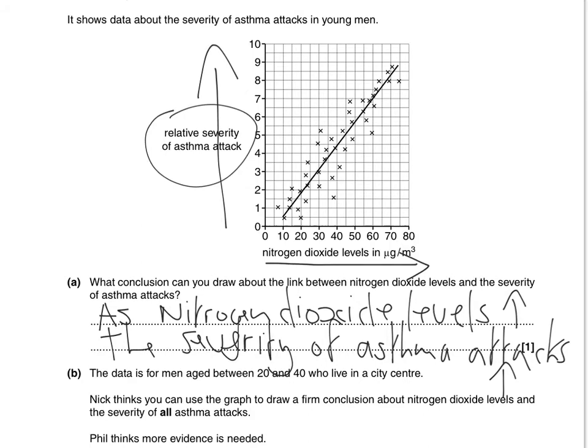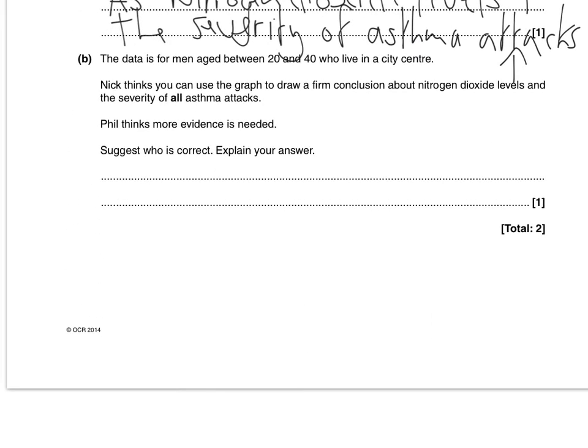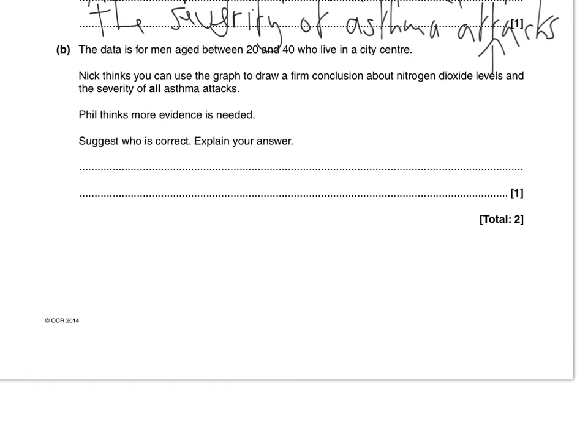First easy mark. So, the data is for men aged between 20 and 40 who live in a city centre. Nick thinks you can use the graph to draw a firm conclusion about nitrogen dioxide levels and the severity of asthma attacks. Phil thinks more evidence is needed. Suggest who is correct and explain your answer.